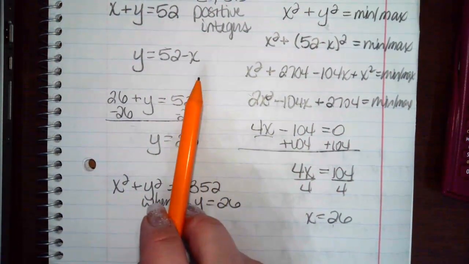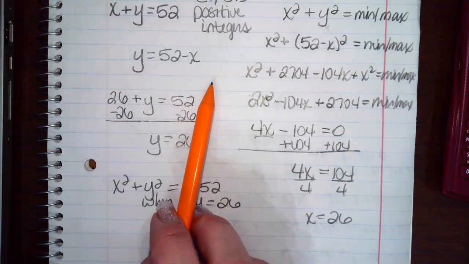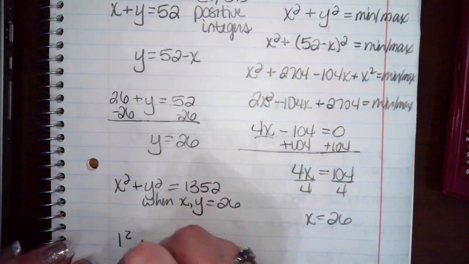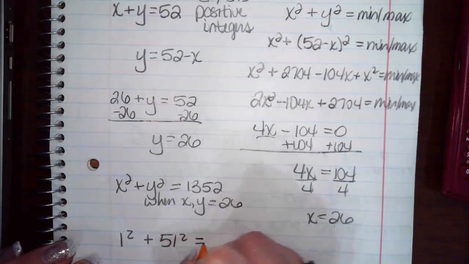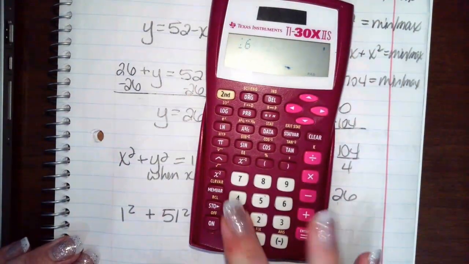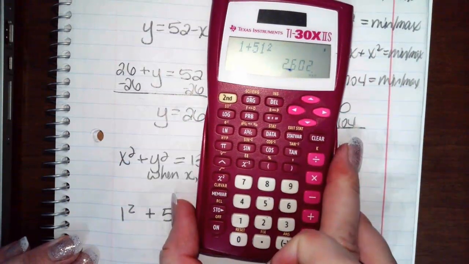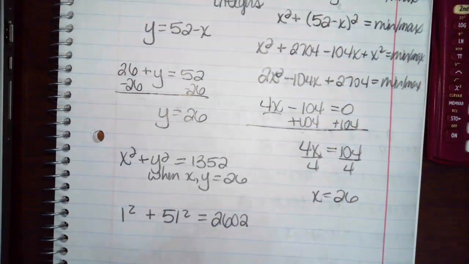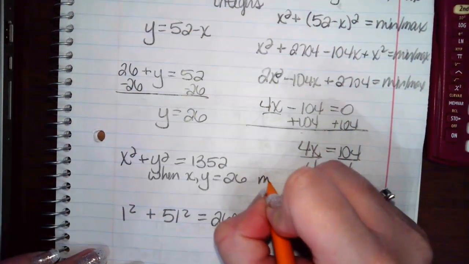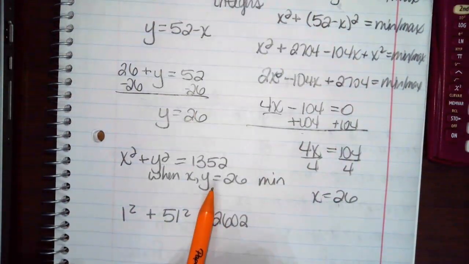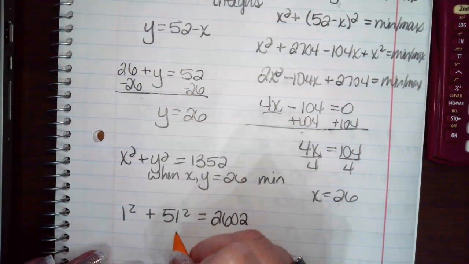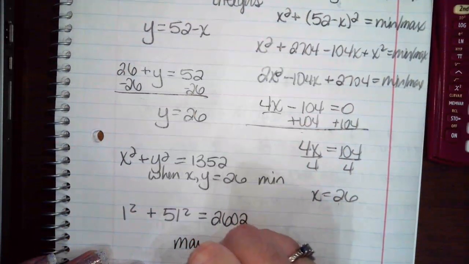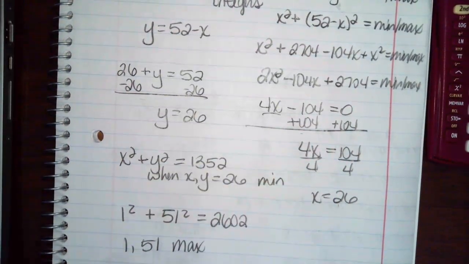So now I want to try my endpoints. Remember from the beginning part of this section, you always check your endpoints. So if x is 1, 1 squared plus 51 squared would be 1 plus 2601, which is 2602. Okay. So what I end up having here is that this is my min when x and y are both 26. And then my max is when one of them is 1 and one of them is 51. So my max is at 1 and 51.